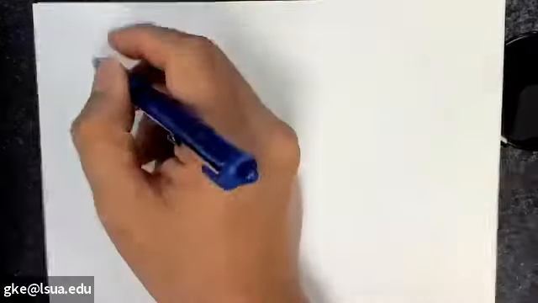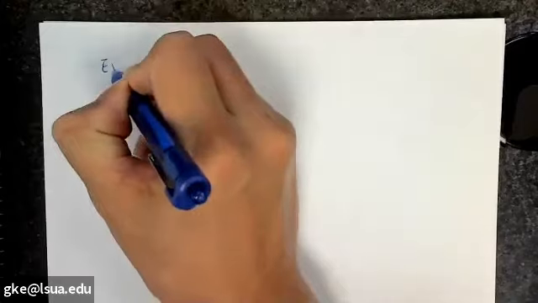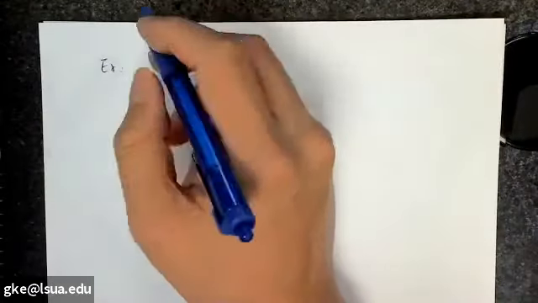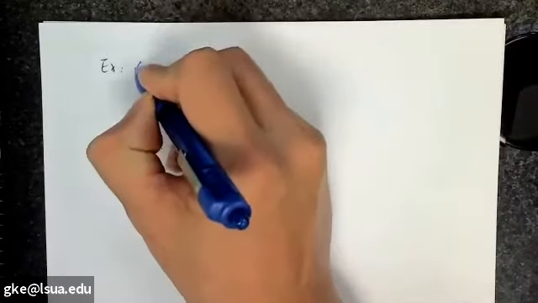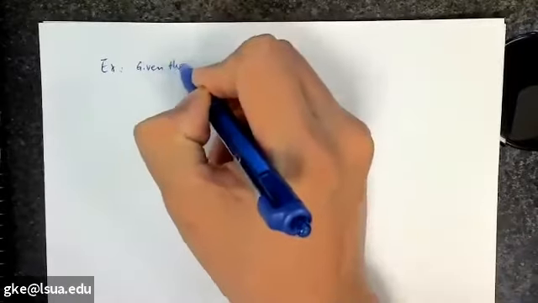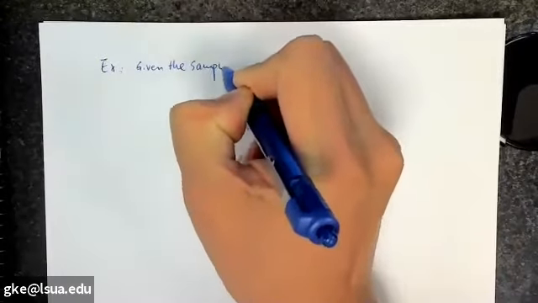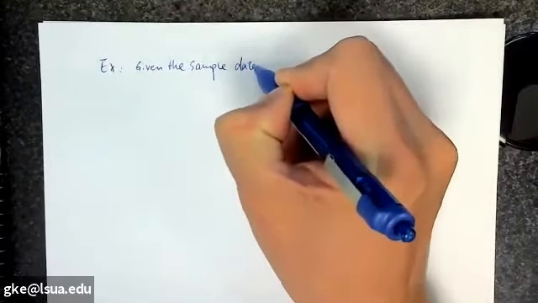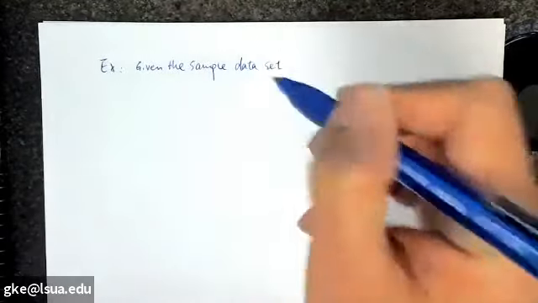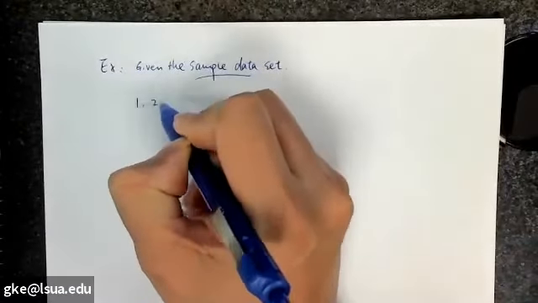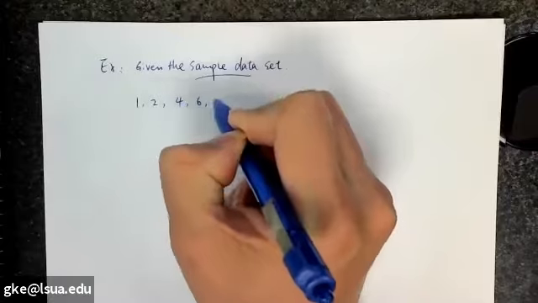Okay, so given the sample data set, 1, 2, 4, 6, 7.